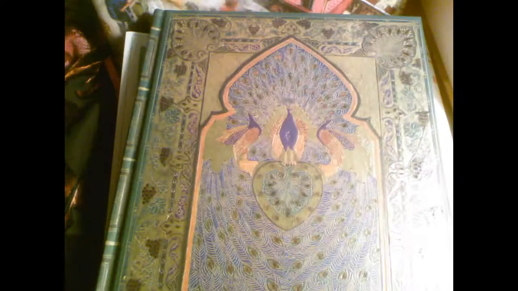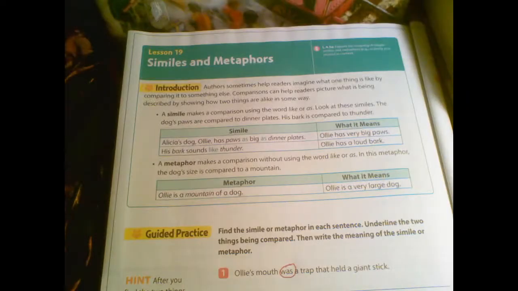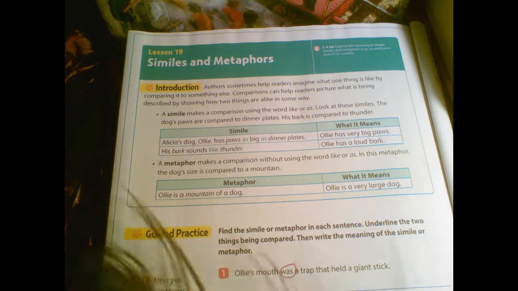Nadric, and Uriah. Hope you're doing well, because we're getting ready to talk about similes and metaphors. So I'm going to move my Peacock journal out of the way so we can see that. We're going to talk a little bit about similes and metaphors within the context of Harry Potter, but also just in general, because this is a review for you.